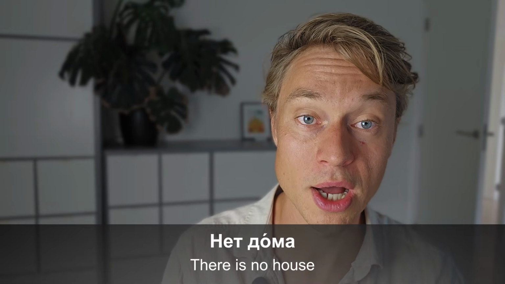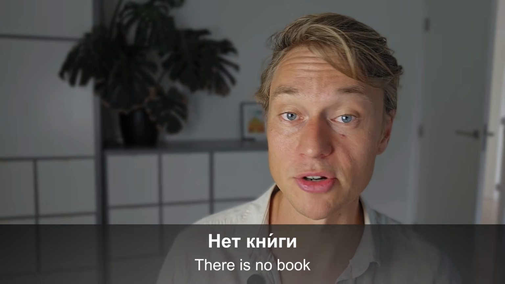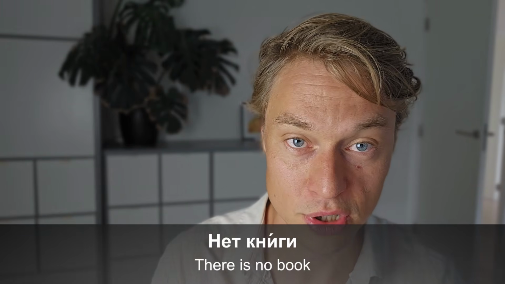Oh, and another quick use of the genitive case I also wanted to mention is whenever you say that something is not there. So for example, нет also requires the genitive case. If I say нет дома, it means there's no house. Or if I say нет книги, there is no book. Or literally, there's no of a book. That's the reason why it requires the genitive case.